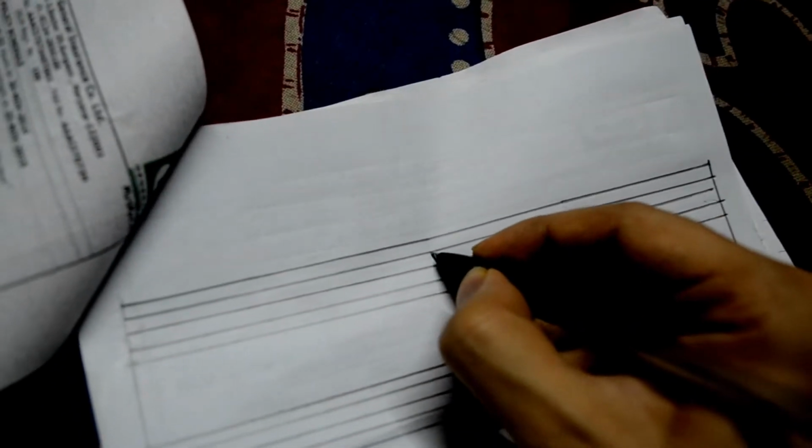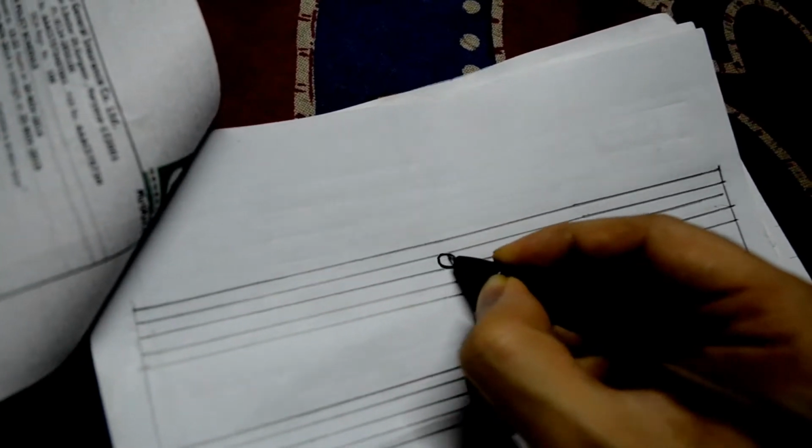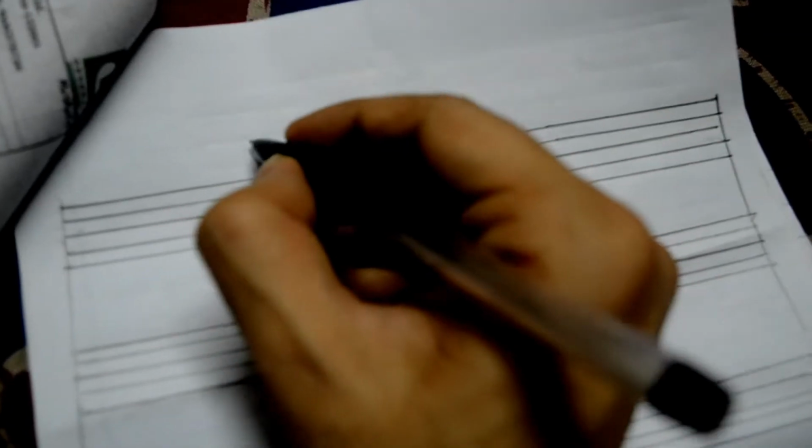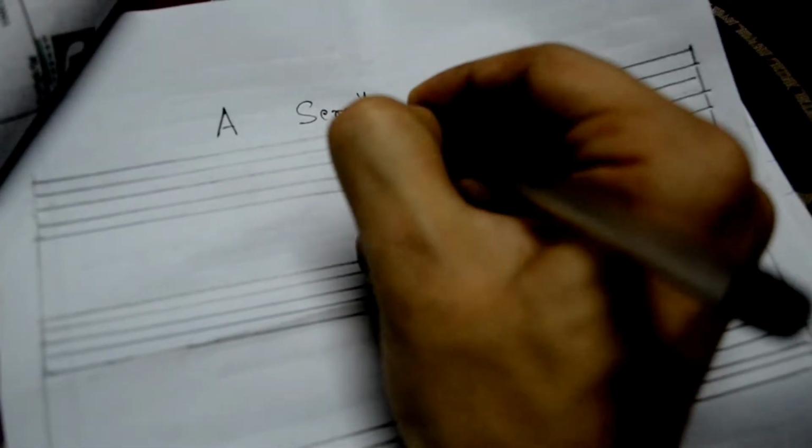In the first stave I would draw the semibreve note, which is this. So this is a semibreve.